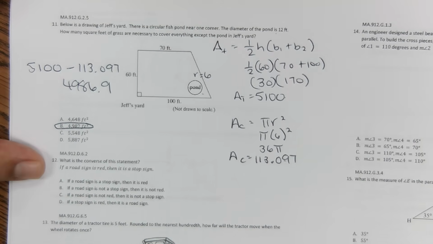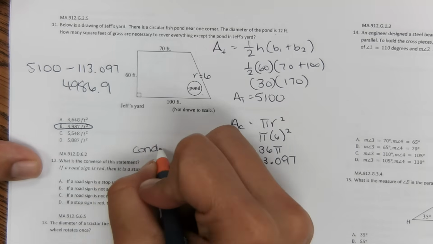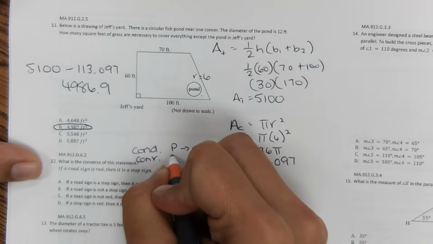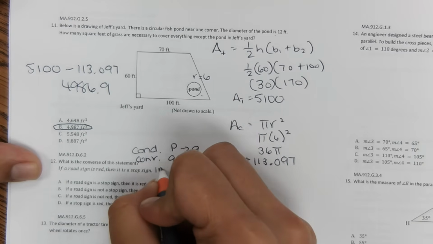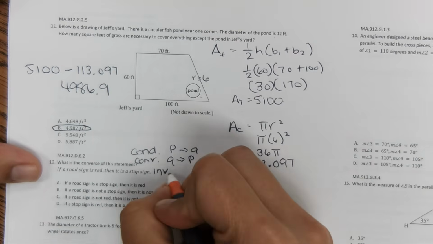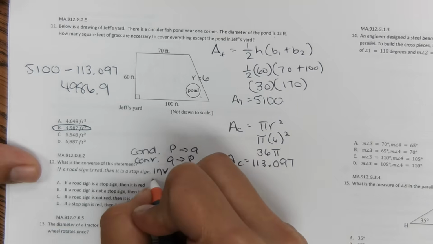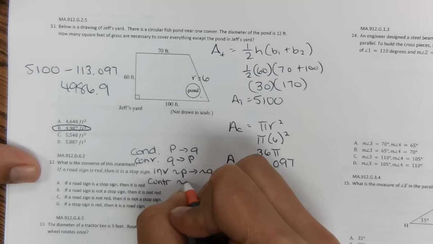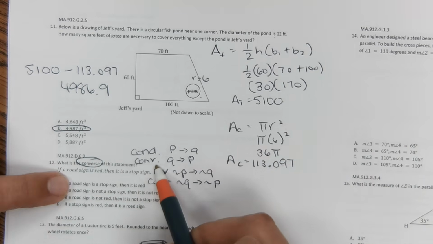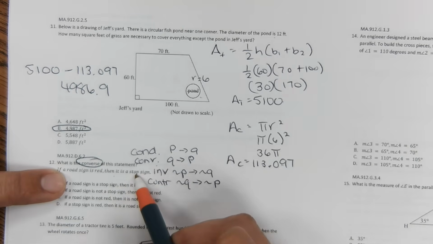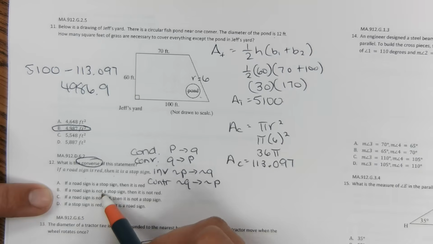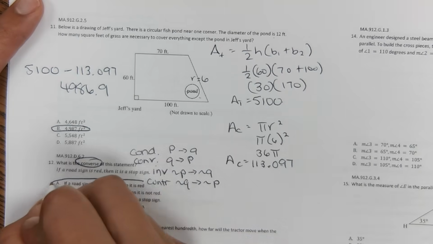Okay, next one, what is the converse of this statement? Okay, so conditional is P, then Q. The converse is Q, then P. The inverse is not P, then not Q. And then contrapositive is not Q, then not P. It wants to know the converse. So that would be Q, then P. So it's a stop sign if a road sign is red. This one.